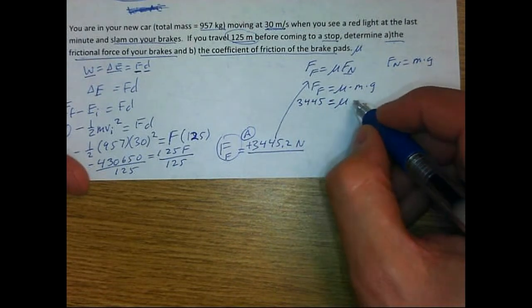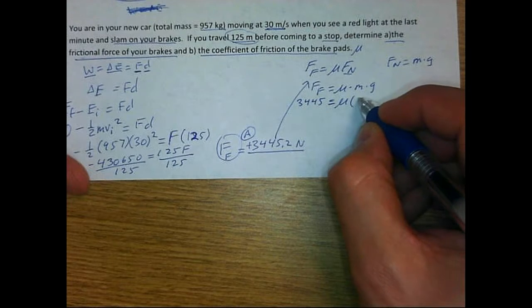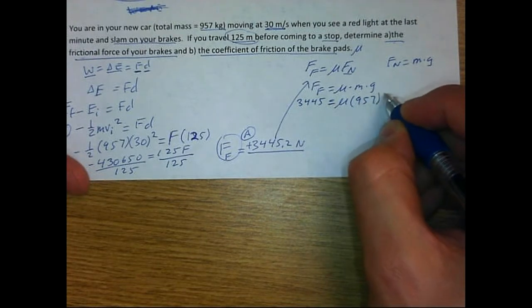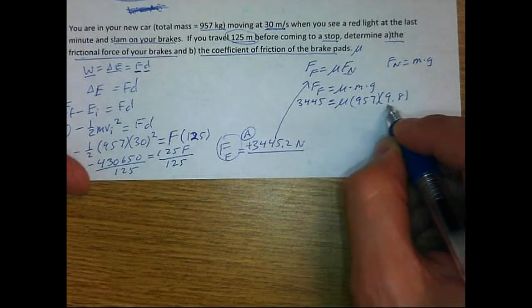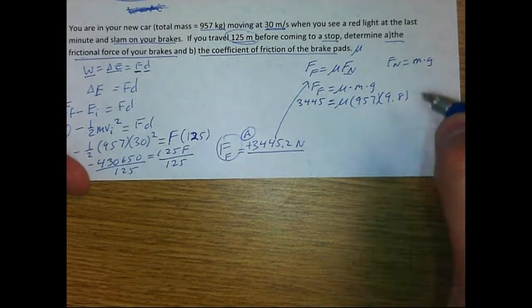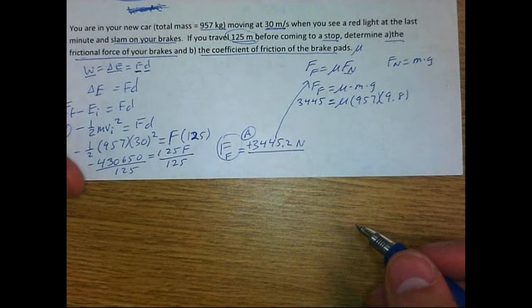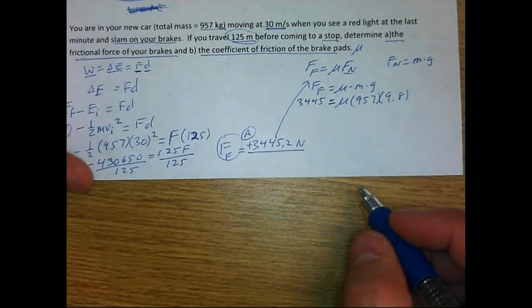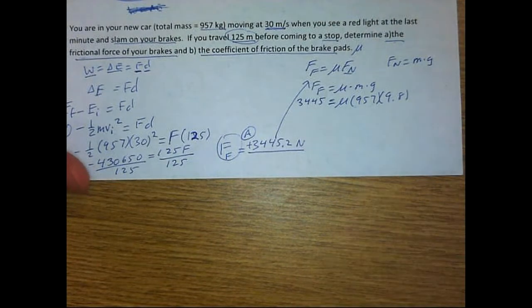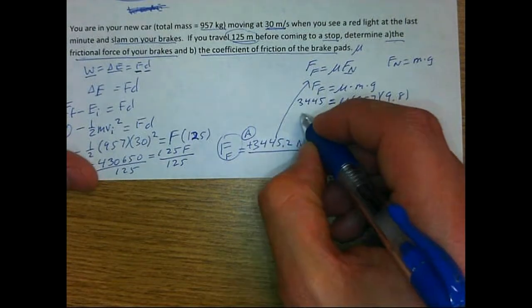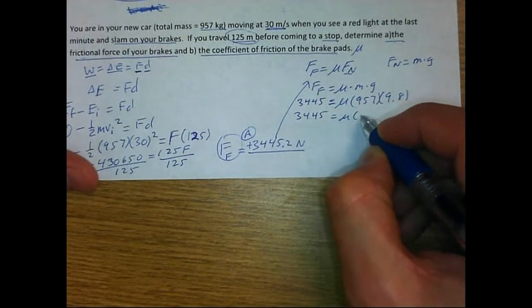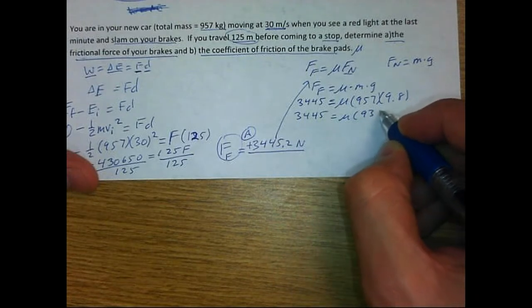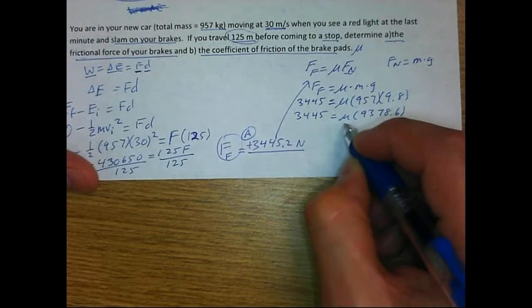Mu is what we want to know. Mass is 957 and gravity is 9.8. This will give us the normal force. We don't have to directly calculate it. We can plug it directly into the calculator and do it that way. If you calculate that out, the next step would be mu times 9378.6.